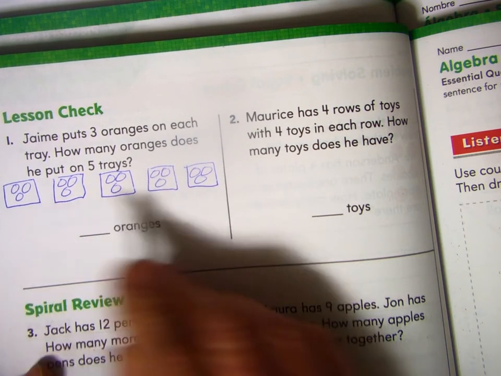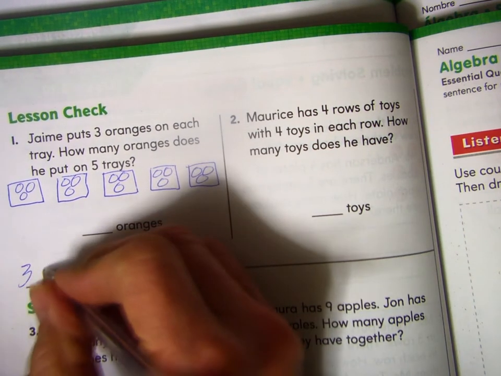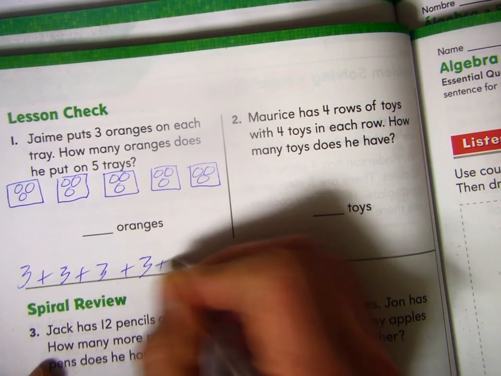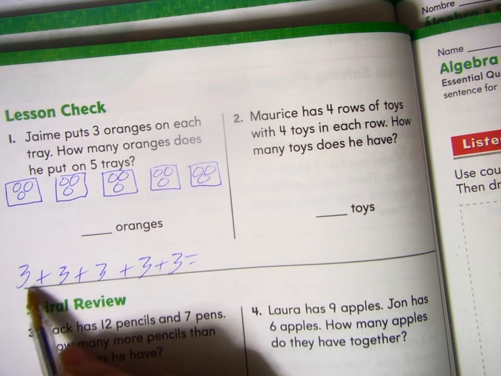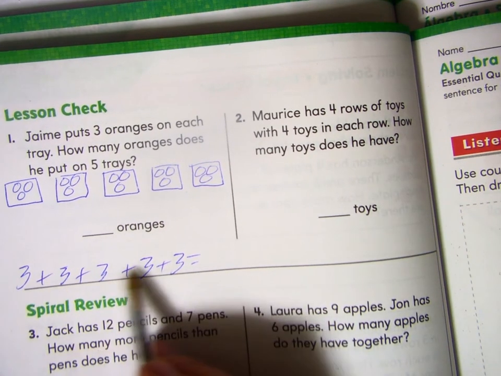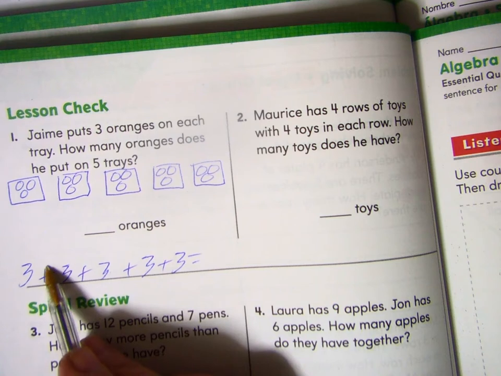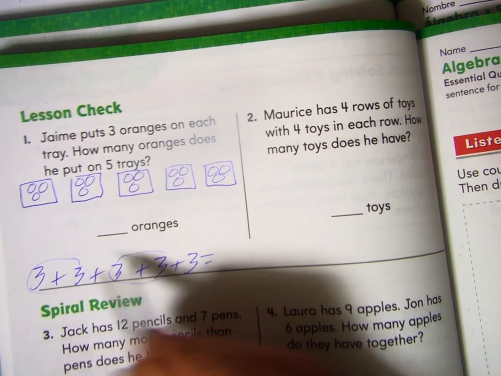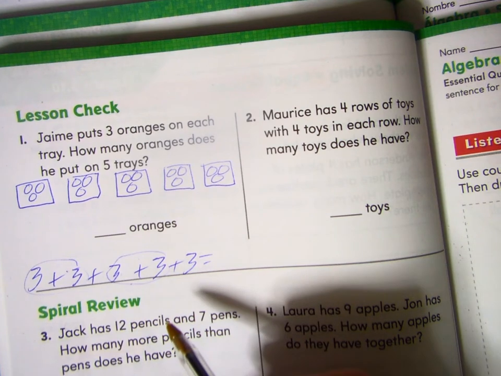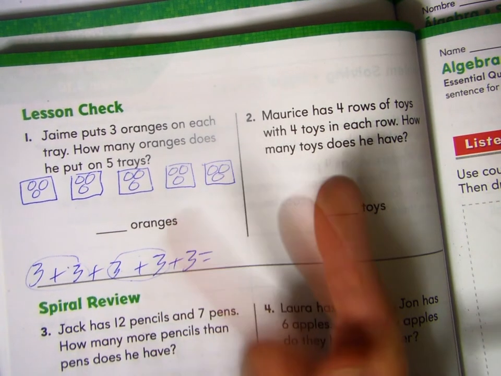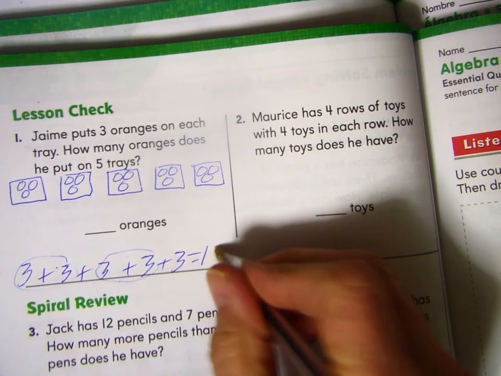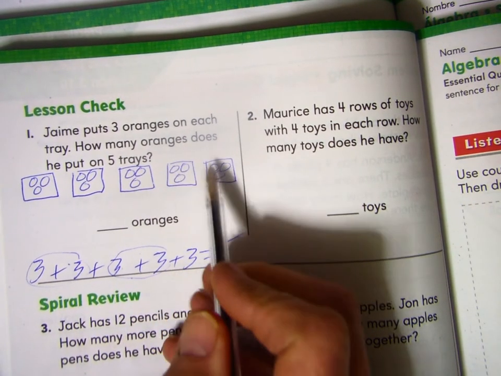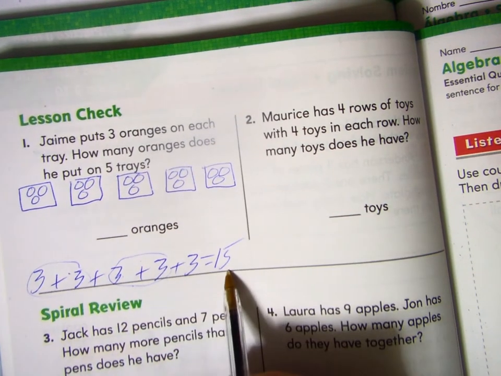Well, you could count them all, or you could do 3 plus 3 plus 3 plus 3 plus 3. 3 and 3 is 6. So 6 and 6 is 12. And 3 more. 13, 14, 15. Or you could count 1, 2, 3, 4, 5, 6, 7, 8, 9, 10, 11, 12, 13, 14, 15.